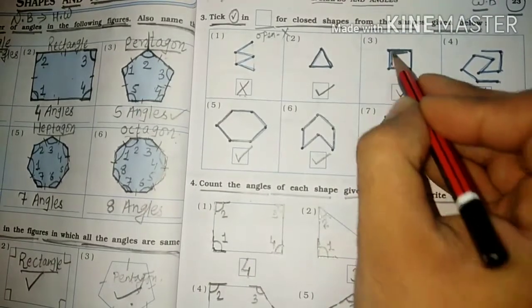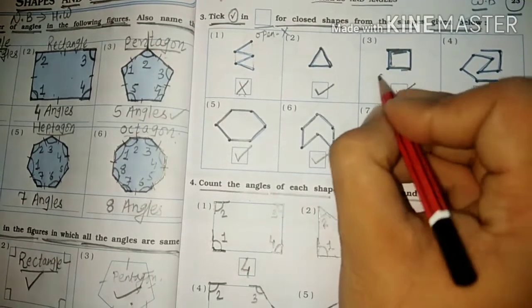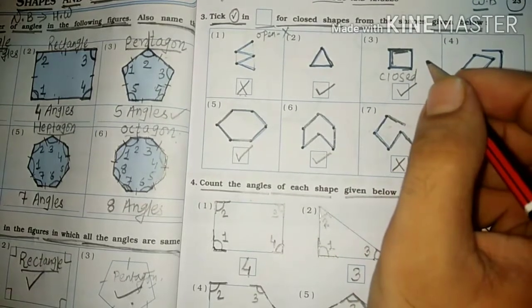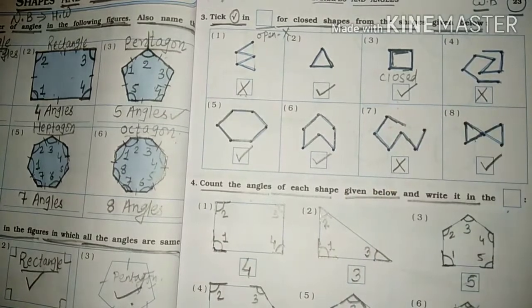It is well connected on every side, and it can be termed as a closed figure because it is closed and all the sides are linked with each other. So this is my closed figure. I will put a tick mark.